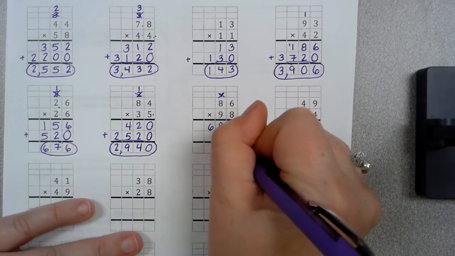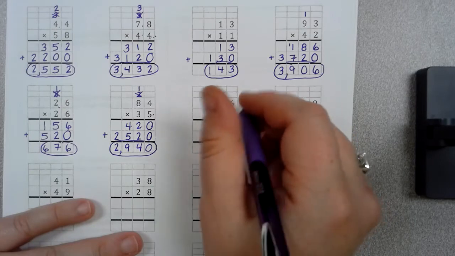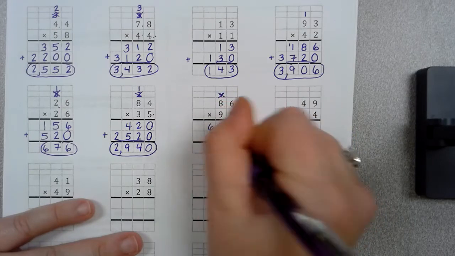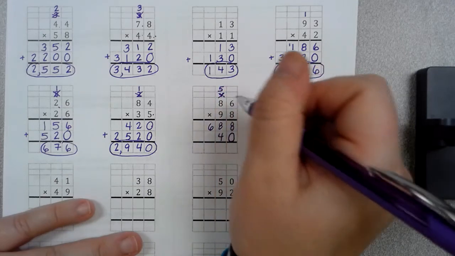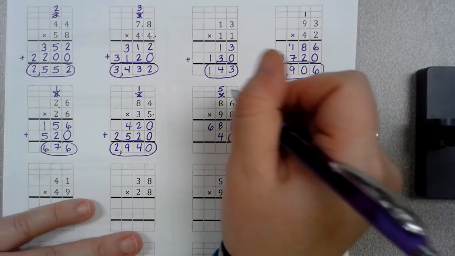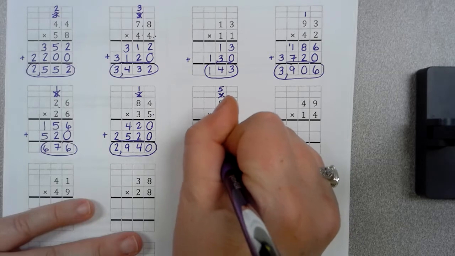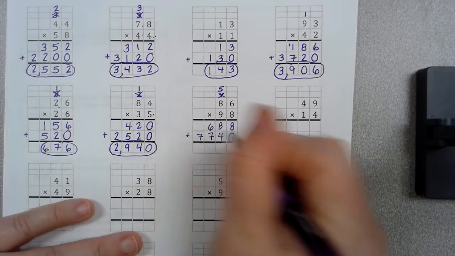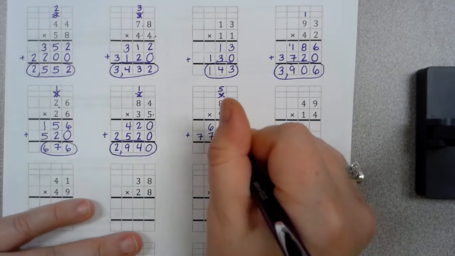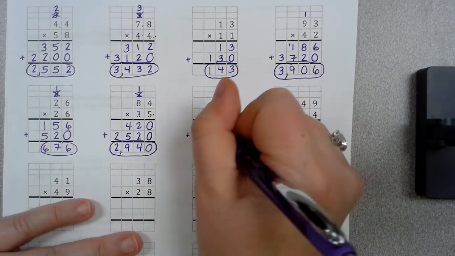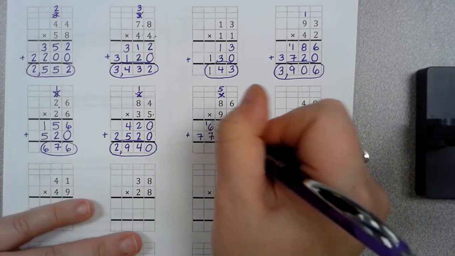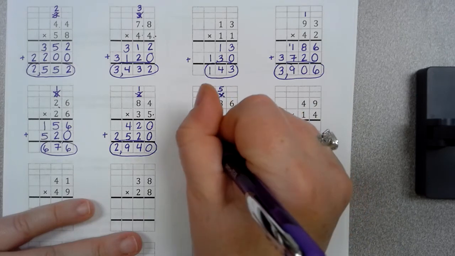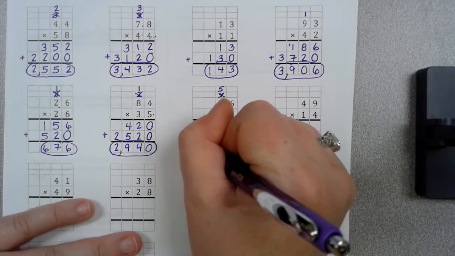Put a 0 here. 9 times 6 is 54. 9 times 8 is 72, plus 5 is 77. Now we add 8. 8 and 4 is 12. 6 and 7 is 13, plus 1 is 14. 7 and 1, 8.